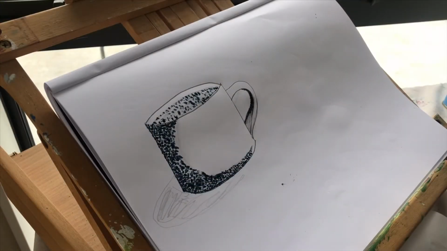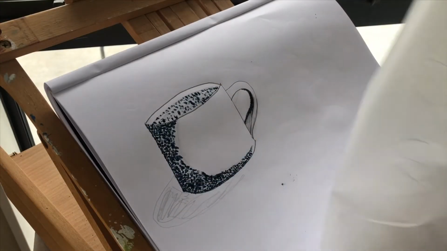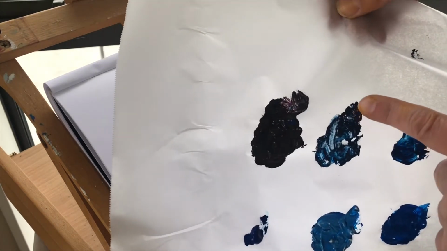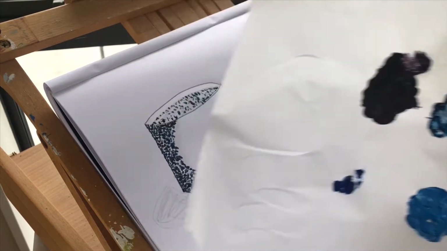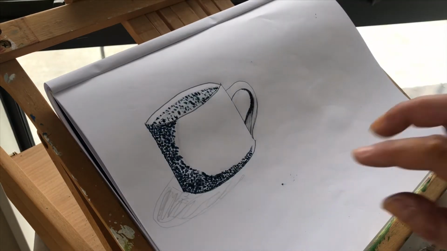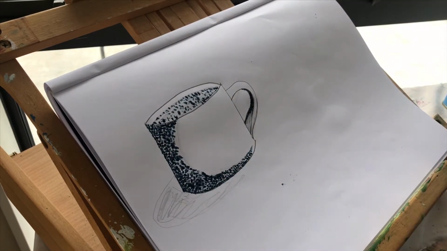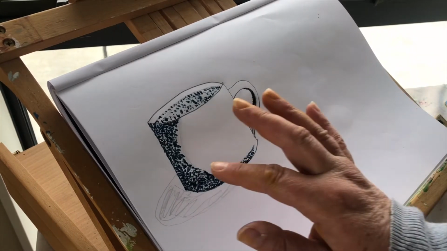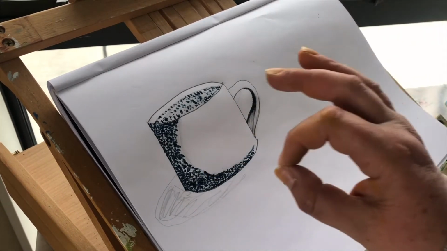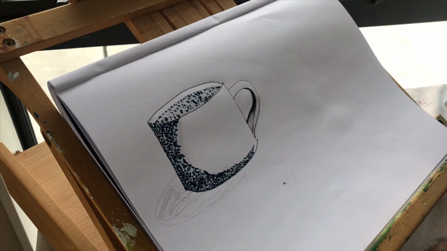There we go. I have just been using the paint here. I haven't gone into any of my other colours yet, and I have gone around where the darkest parts of the shading are from the cup, and I have used small dots of paint to bring in that shading. A bit of a hint with the brush.